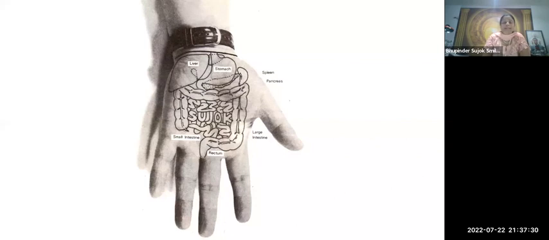We may have many other points of the stomach on the hand because, as I told you, each point in our body, especially in our hand, is very powerful. Each point is very powerful. So we may have many points of the stomach, but this point is very powerful because it is based on the similarity principle.